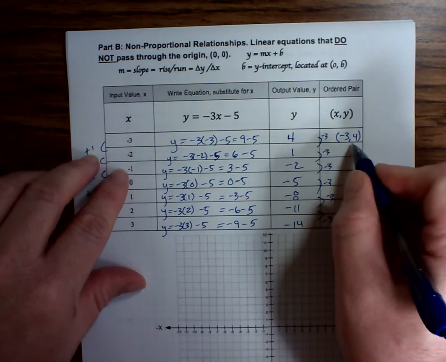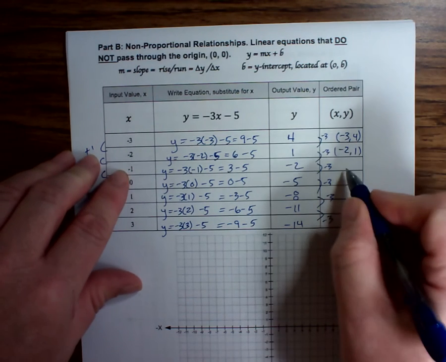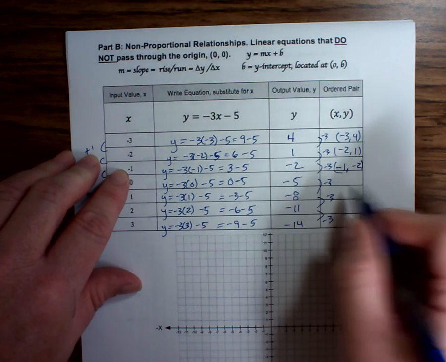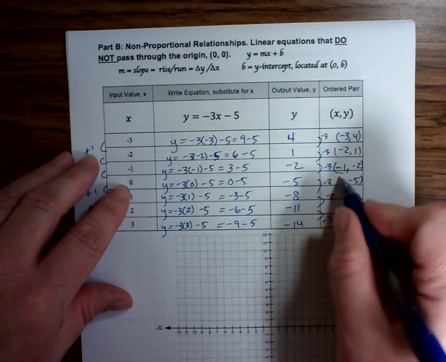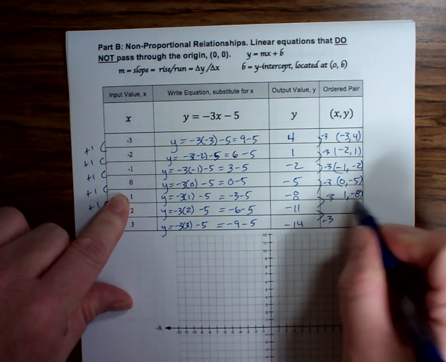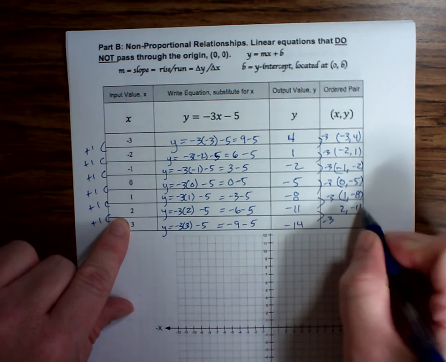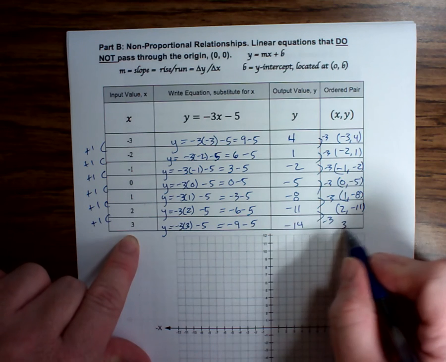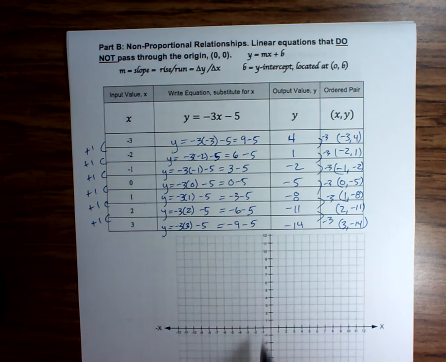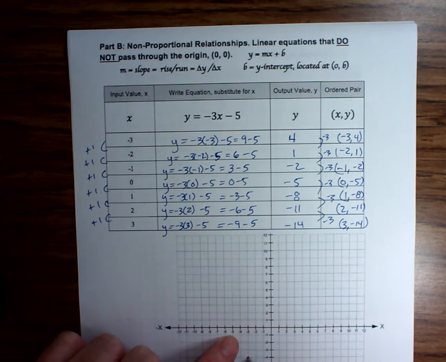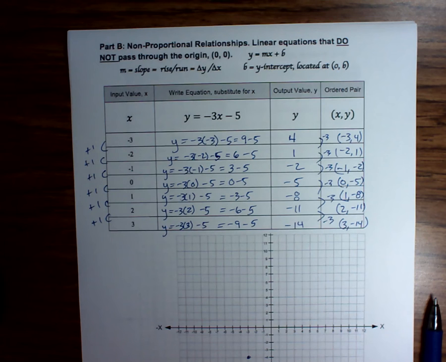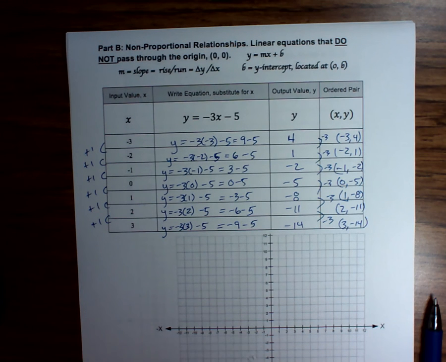Negative 3, 4. Negative 2, 1. Negative 1, negative 2. 0, negative 5. 1, negative 8. 2, negative 11. And 3, negative 14. Okay, negative 3, negative 4, negative 2. Oh, I already made a mistake. So, it's negative 3, positive 4. So that's good I caught that.